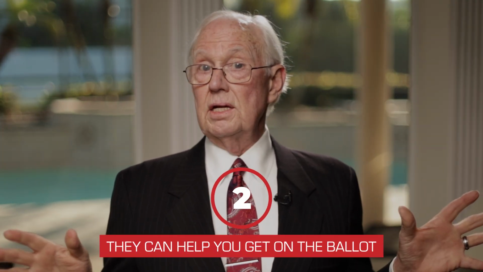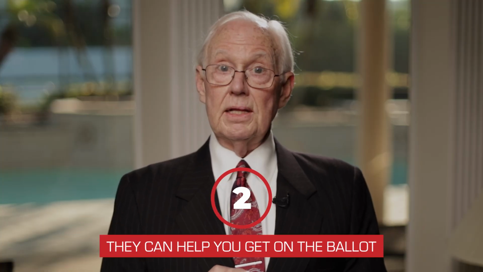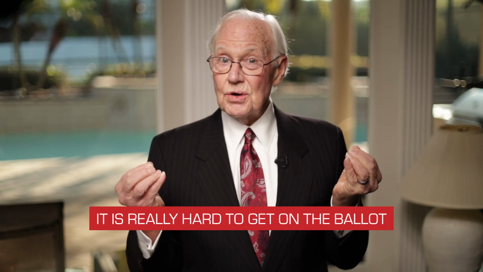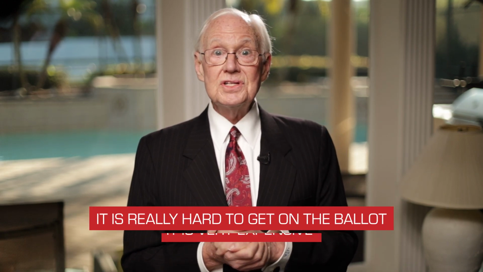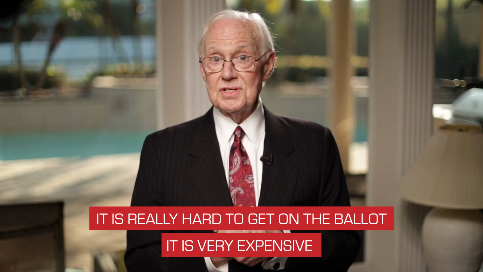Second way they influence candidates is they can help you get on the ballot. Now, why is that a complicated task? Because in some jurisdictions, it is really hard to get on the ballot. In some jurisdictions, it's also very expensive. In the state where I live, New York, candidates for Congress have to gather more than 2,500 signatures on a petition. But that's not all.